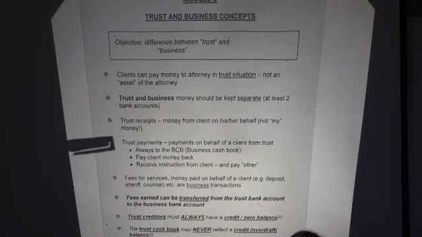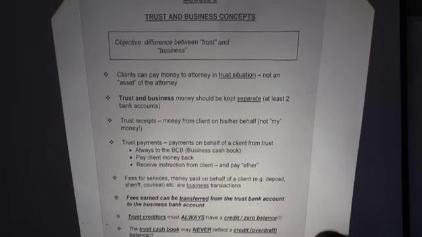So, ladies and gentlemen, trust payments are also payments that you can do on behalf of a client from the trust cash book. So, let's just summarize this. Whenever you render a service, you should always only then, after rendering the service, transfer that money to your business cash book.